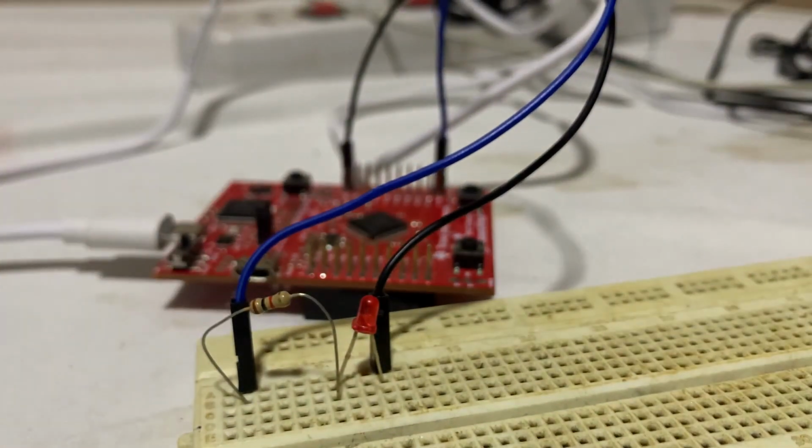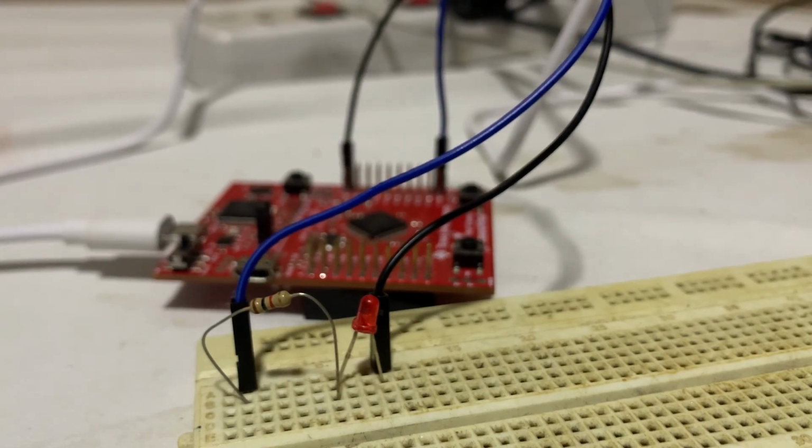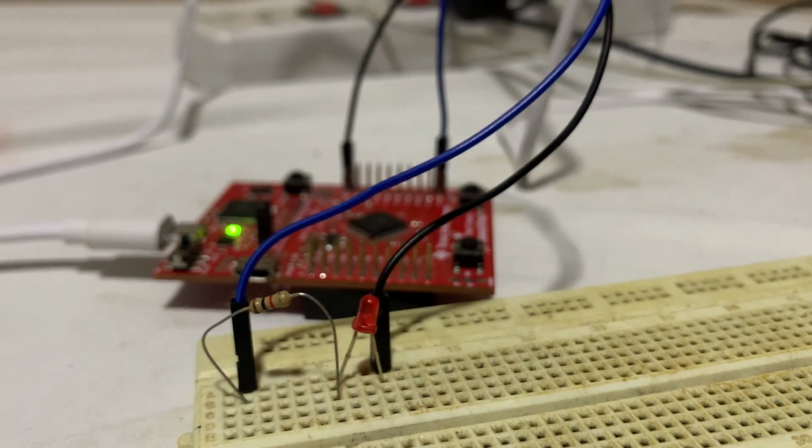I have already dumped the program as I showed you, and now when I connect the Tiva C series launchpad to my PC through USB cable, you can see the LED which is connected to PA2 of my Tiva C series launchpad is blinking. So this is the output that I got in my hardware.